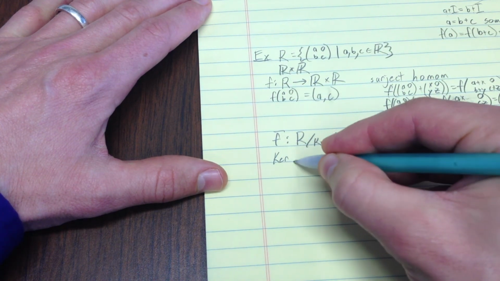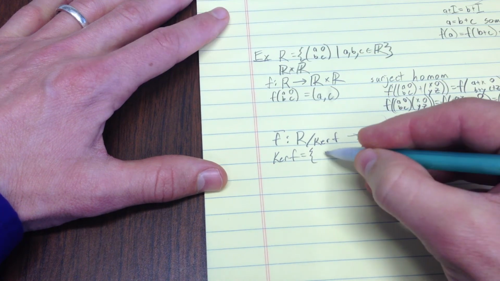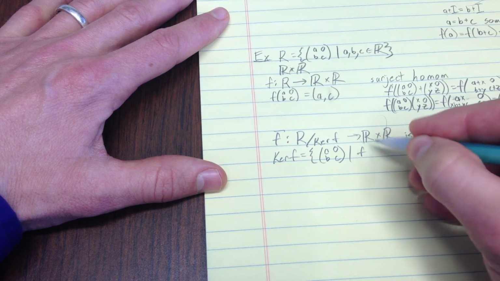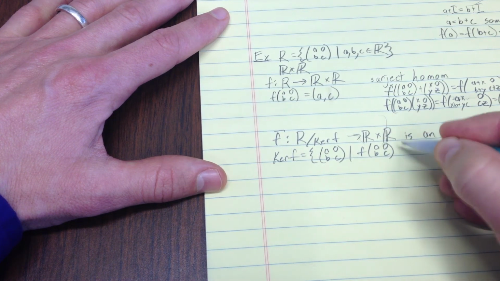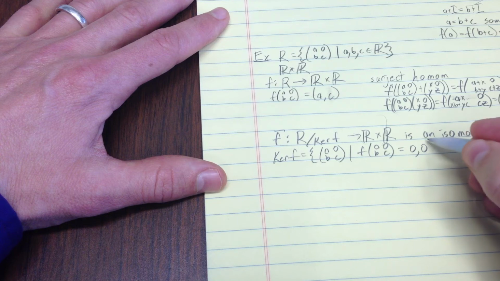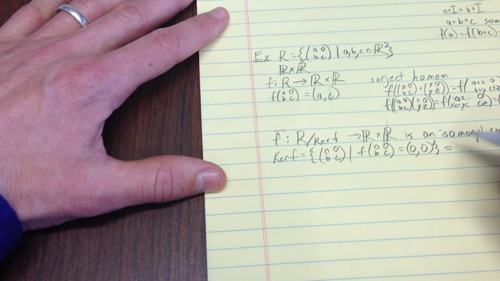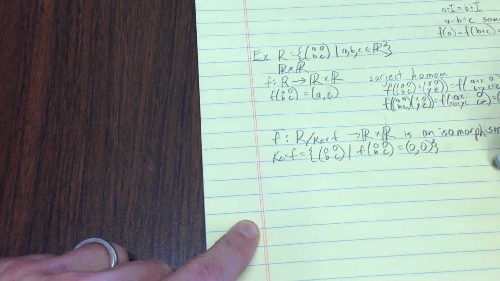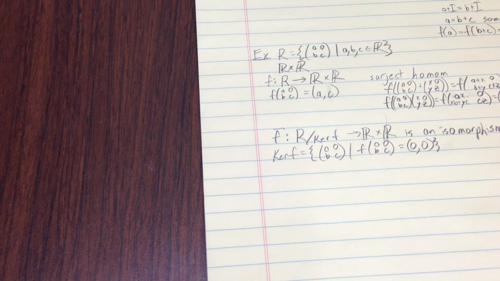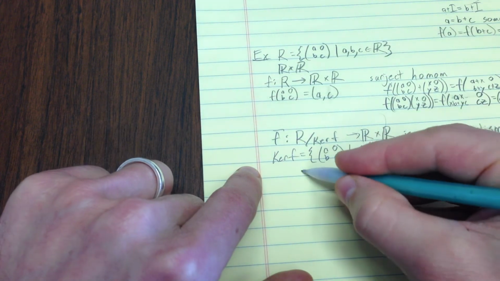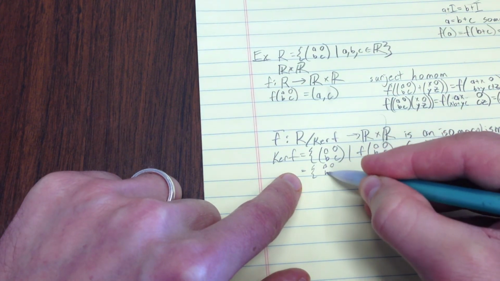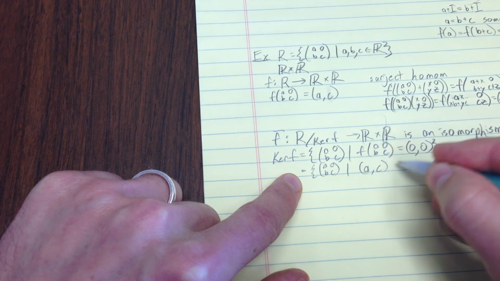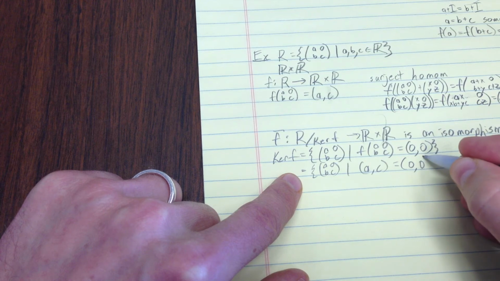Okay, so what is kernel of F? Kernel of F is the set of matrices [A, 0; B, C] such that F of [A, 0; B, C] equals (0, 0). Right? So what is that set? Well, of course, if you want to think about precisely what the definition of this symbol is, it's the set of [A, 0; B, C] such that (A, C) equals (0, 0).